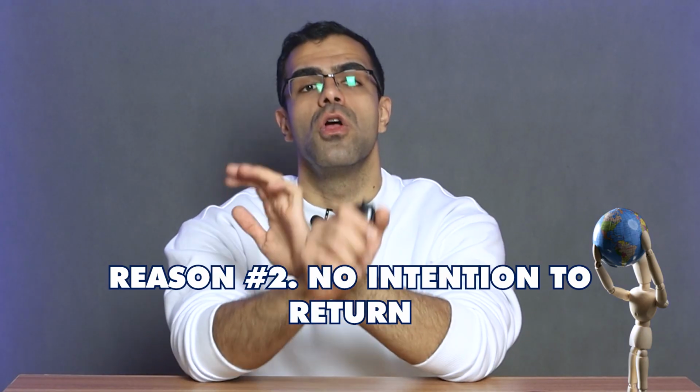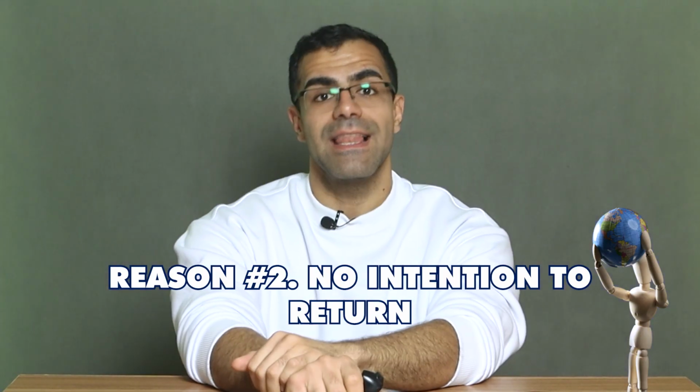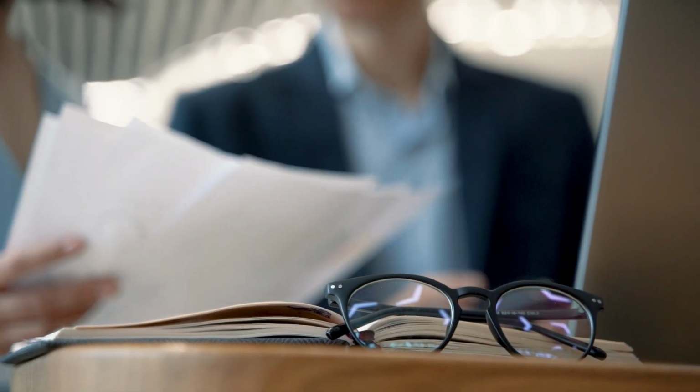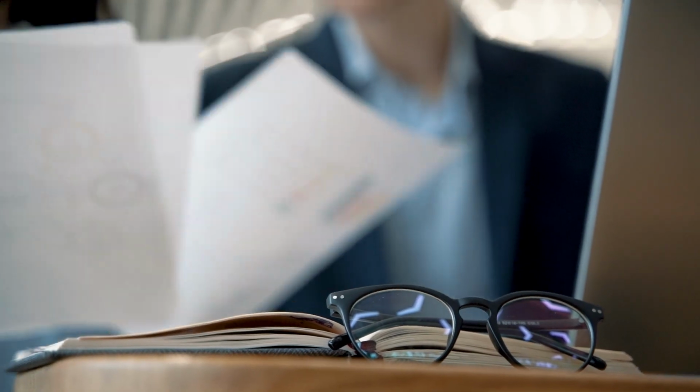Reason number two: no intention to return. A lack of evidence that you will return to your home country can be a concern. Provide strong ties like employment, family, property, etc. to reassure the visa officers. Providing documentation like a letter from your employer or evidence of property or ownership in general can help your case.